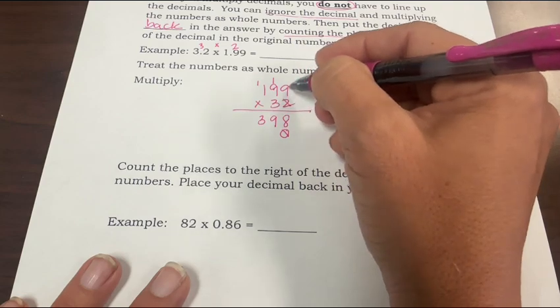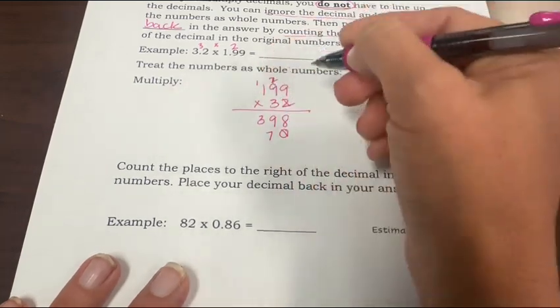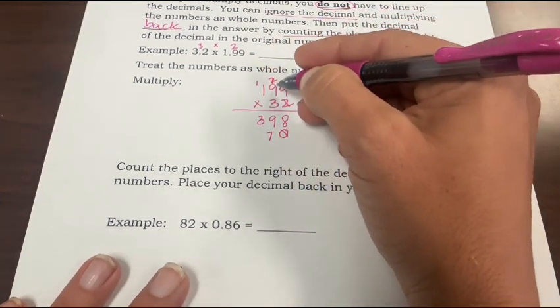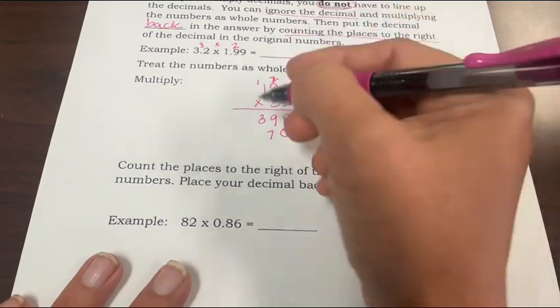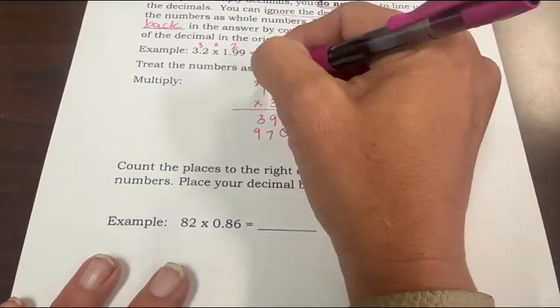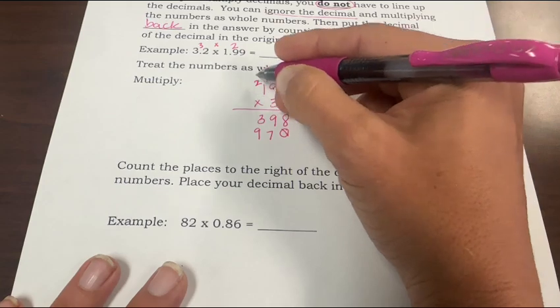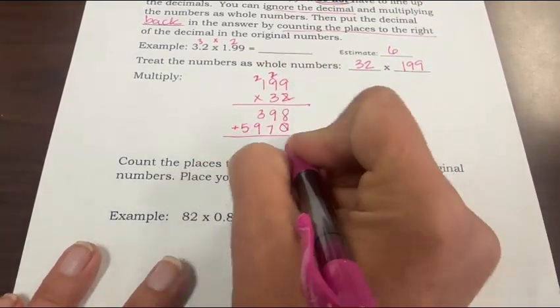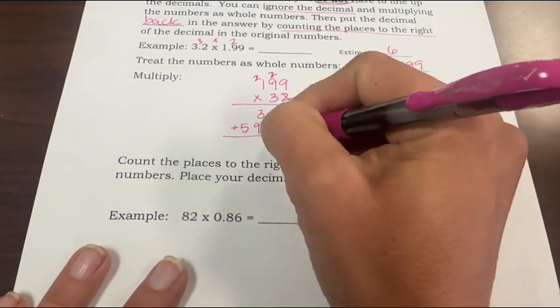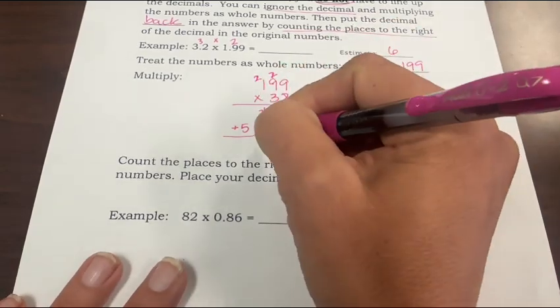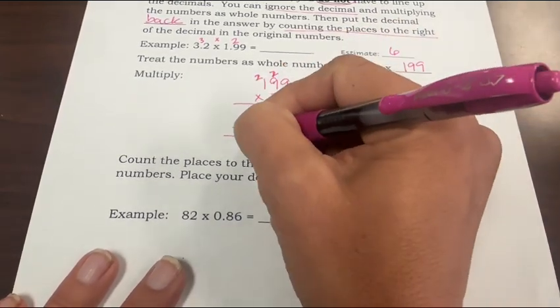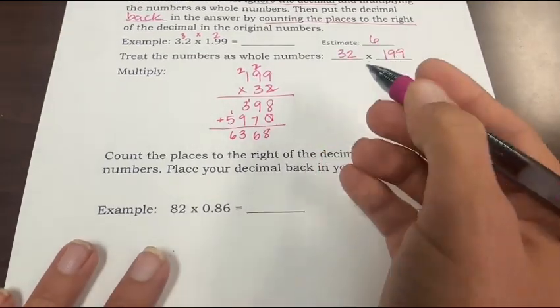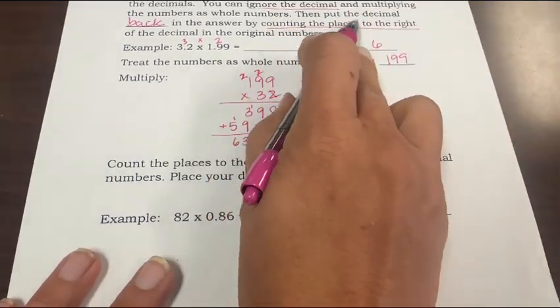So 3 times 9 is 27. 3 times 9 is 27, plus 2 is 29. And then 3 times 1 is 3, plus 2 is 5. So if I add these all together, I get this. And so we're going to go back and we are going to count the places to the right of the decimal.